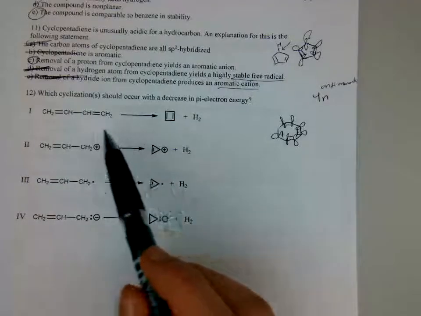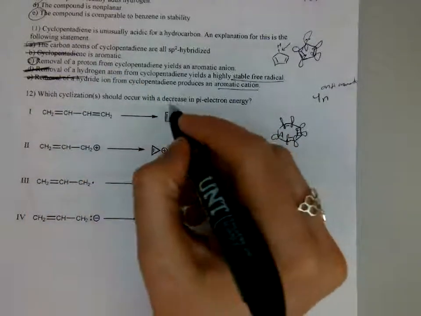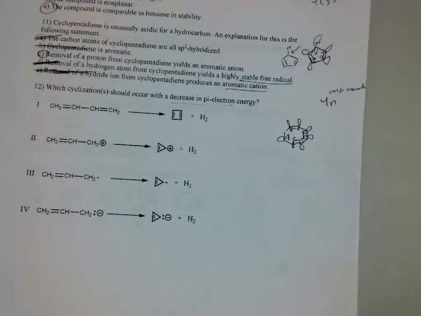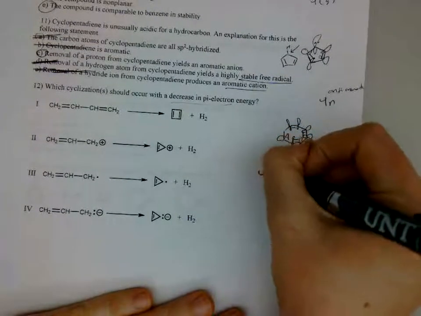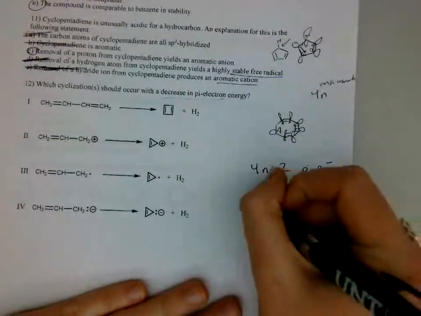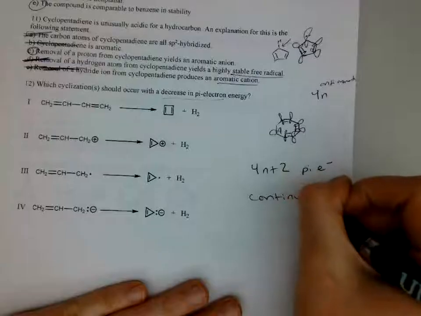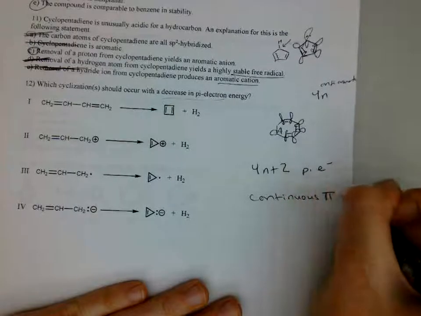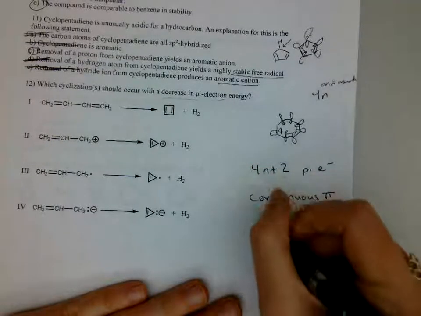Question 12 is basically just asking which cyclization would occur with a decrease in pi electron energy. So which of these is aromatic? So for all of these, we're looking for 4n plus 2 pi electrons, a continuous ring of pi orbitals, and planar.